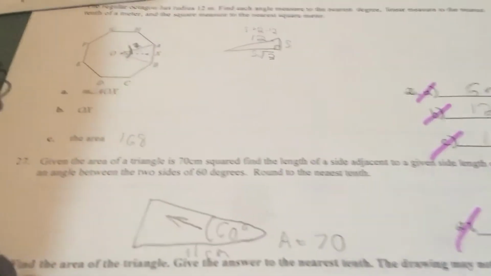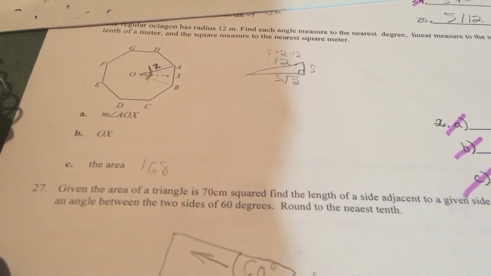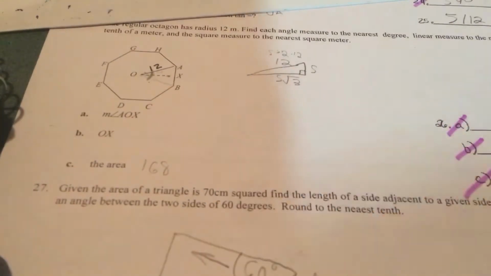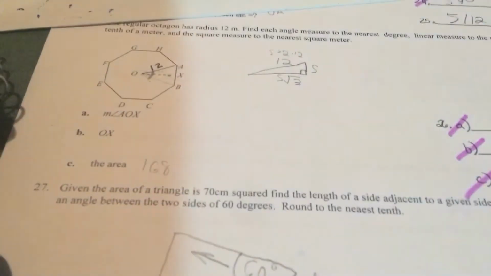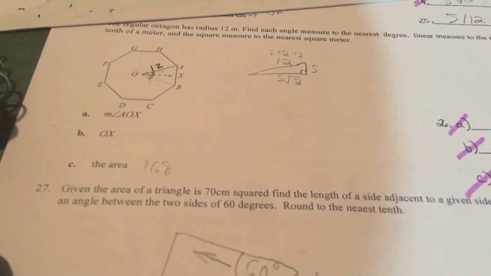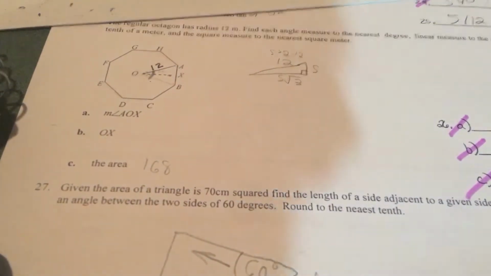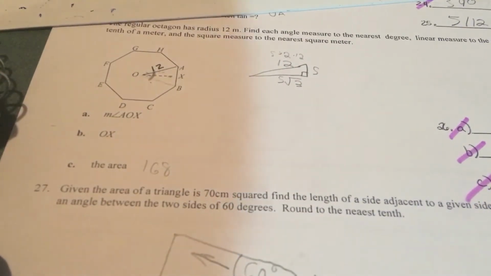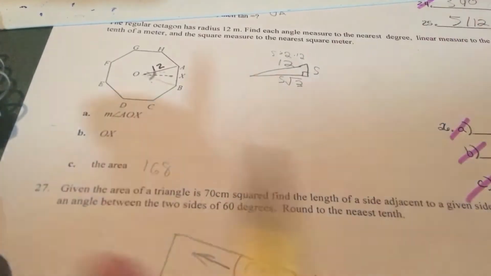For B, in the directions it says find each angle measure to the nearest degree, keep it 22.5. You're going to need that for the next problems. So to find OX, that's the apothem. To find the apothem, let's draw a picture. I'll make it vertical because that's how we usually see the triangles.